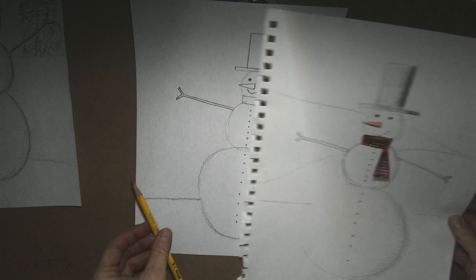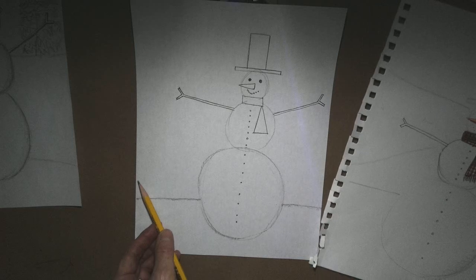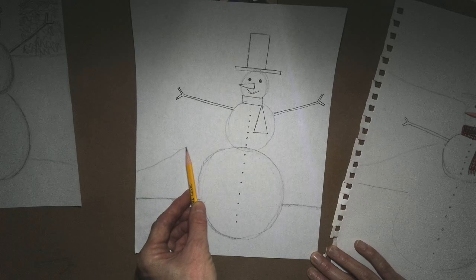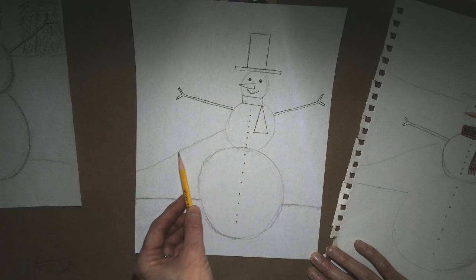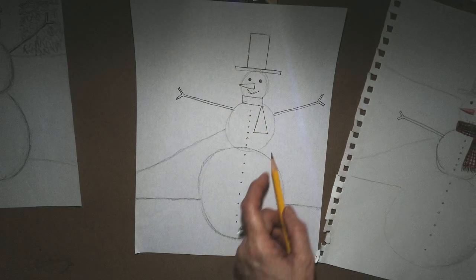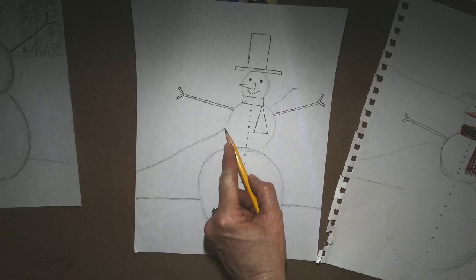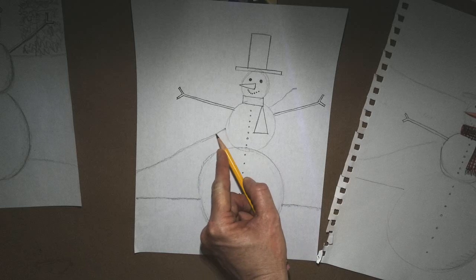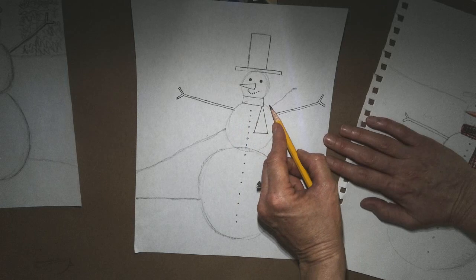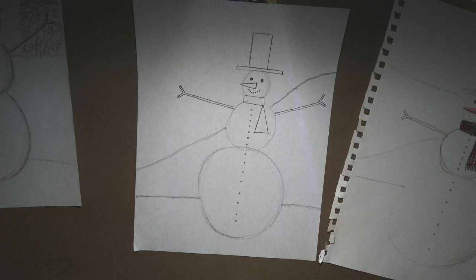Okay, my next hill is going to curve up. So I'm going to go up maybe 1 inch on this side, and I'm going to make my line go up at a diagonal till it reaches my snowman's tummy. And then I'm going to, remember, hop over. It's kind of like the top of this hill is going behind the snowman, and I'm going to continue it up and make it go like that.